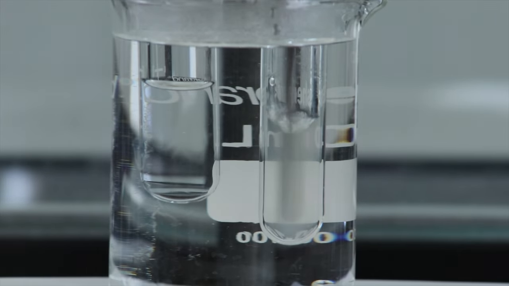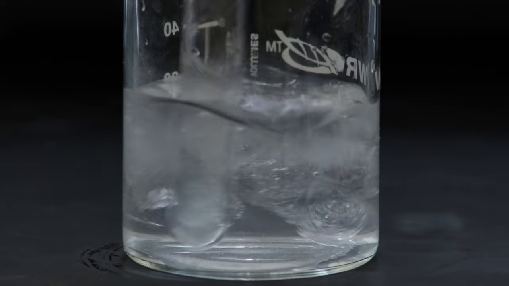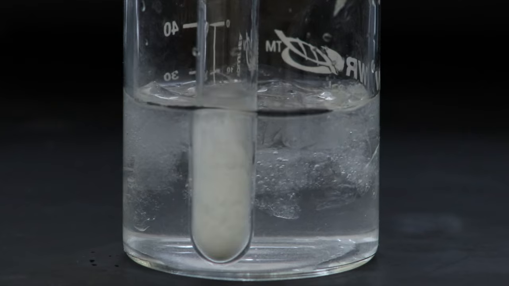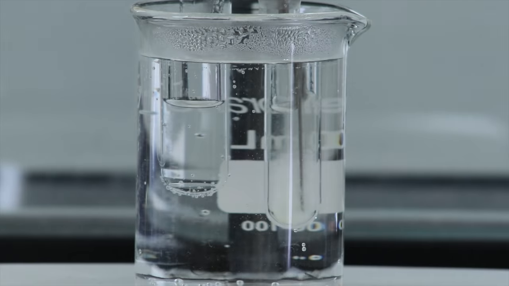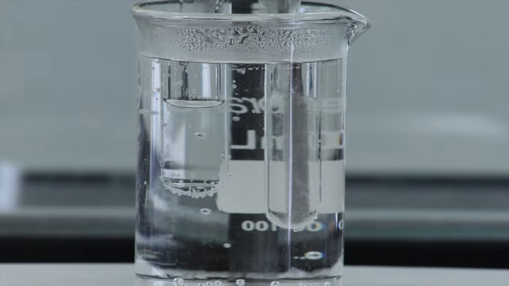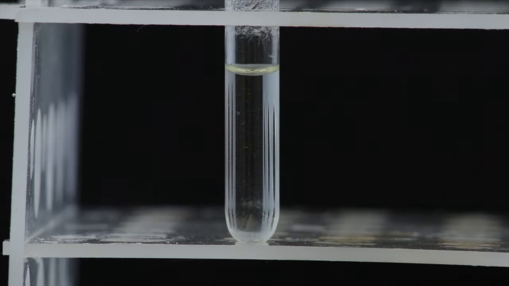Which is looking like everything is dissolving pretty well now, so I'm going to put it into an ice bath to make sure that the solid can come out of solution, which it definitely can, so that's good. So I'll place it back in the hot water bath to dissolve the solid once again, and now leave the tube on a rack so that the crystals can form slowly at room temperature. Now, this clip is really sped up. In reality, it took about 8 minutes for the crystals to fully form.